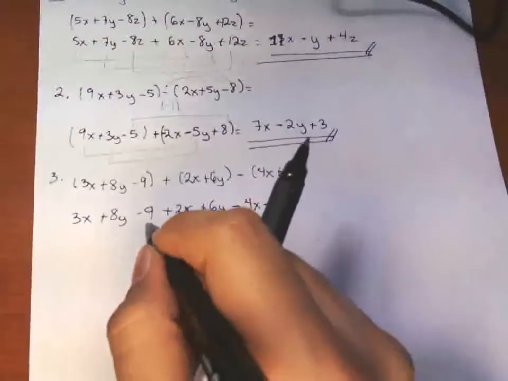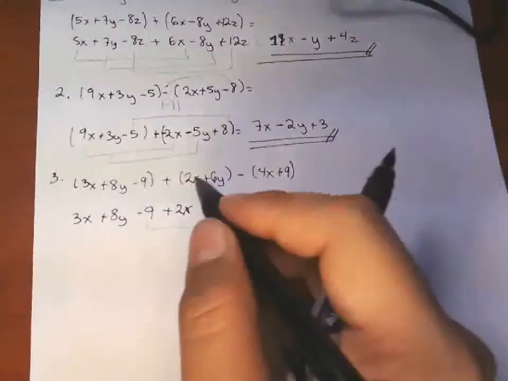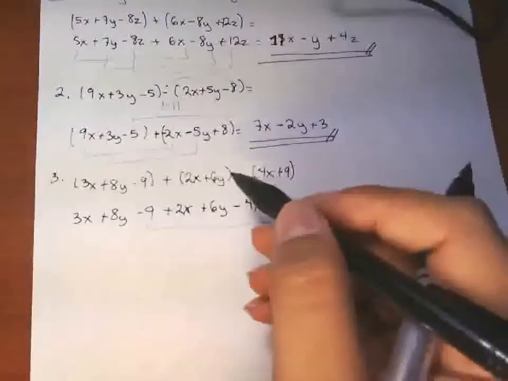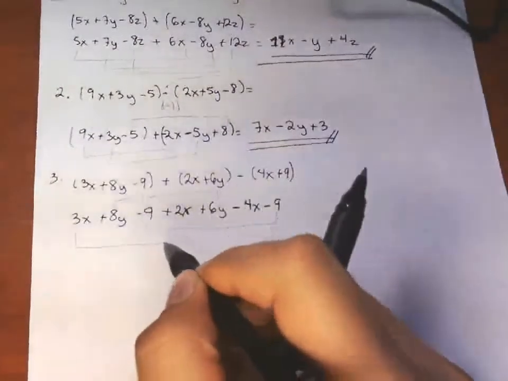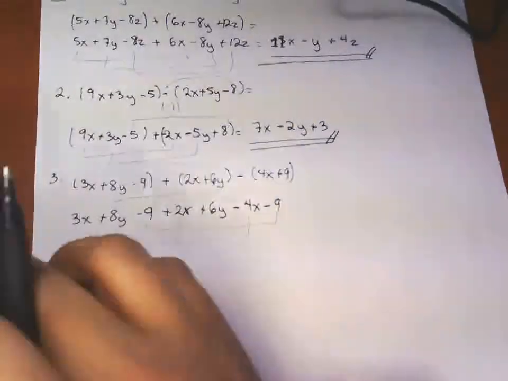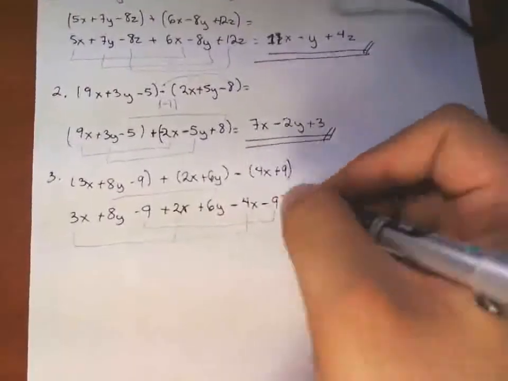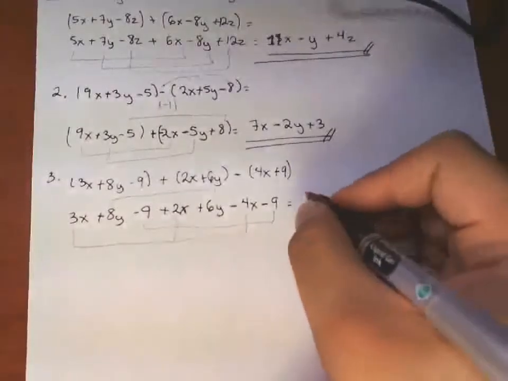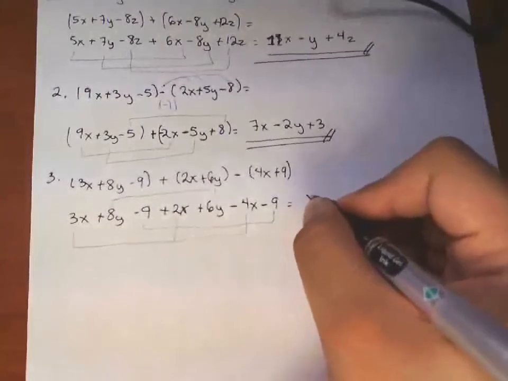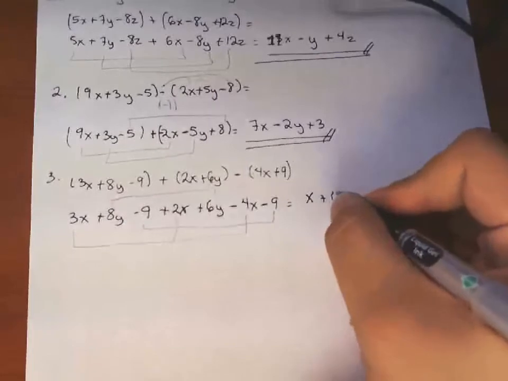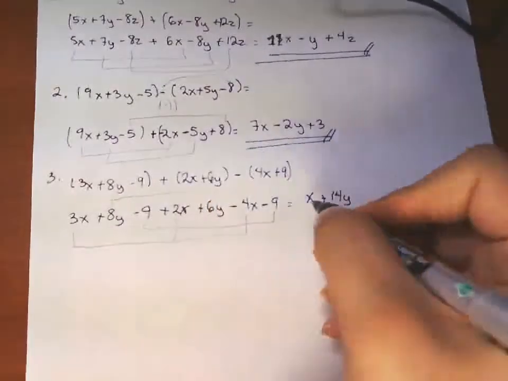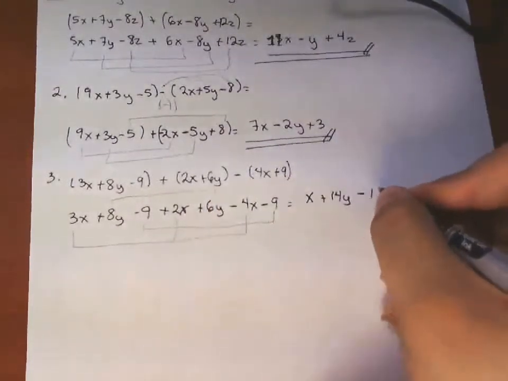Once again, we look for common terms, this one and this one, which are independent, y's with y's, and x's with x's. We end up with 3 plus 2, 5, minus 4, 1. So we end up with an x, 8 plus 6, 14y, minus 9 and minus 9, minus 18.